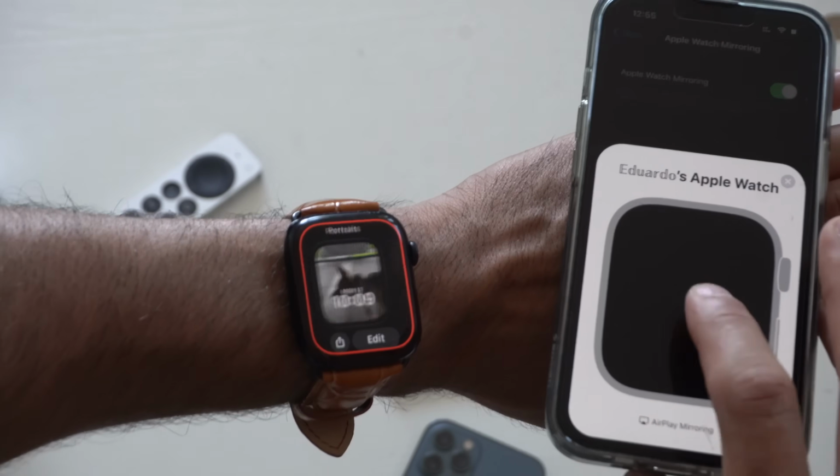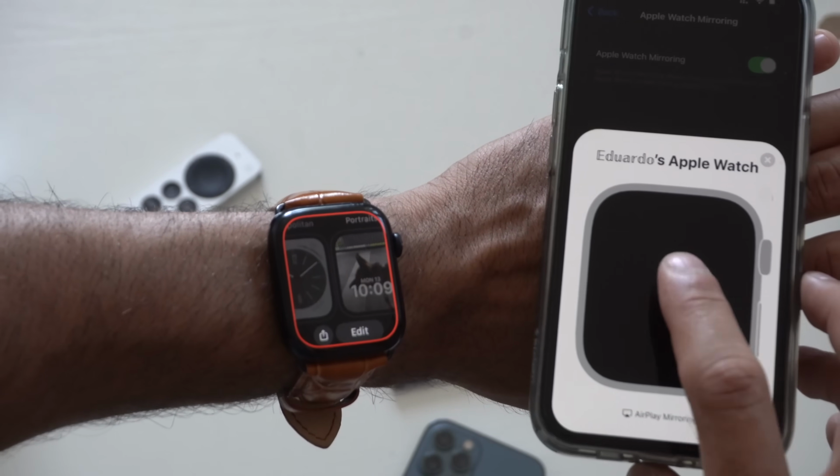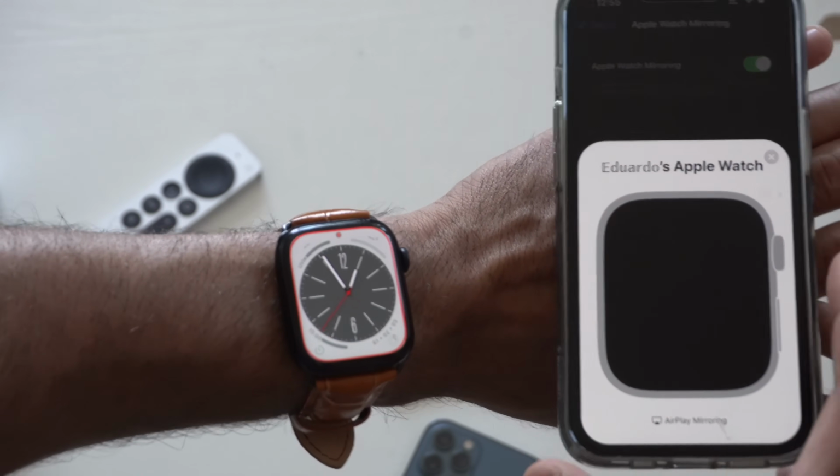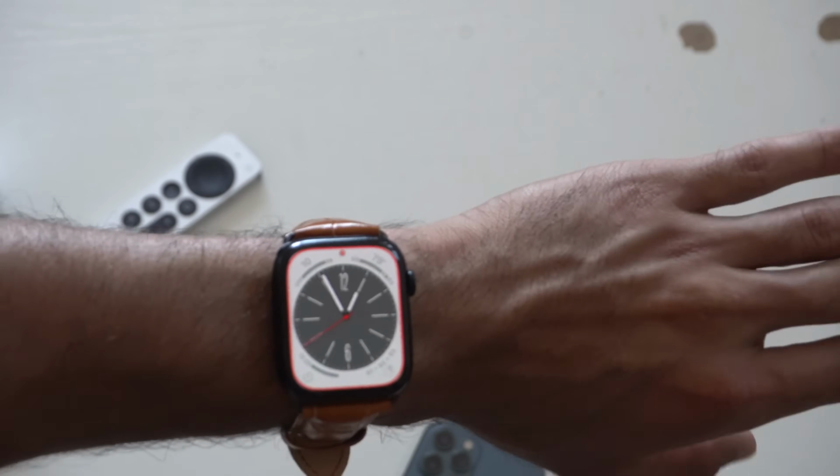So this is really cool, especially if your Apple Watch is broken, not responsive, or you're just having a hard time seeing a certain thing. This allows you to have a much larger screen.